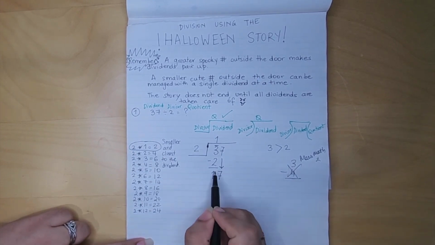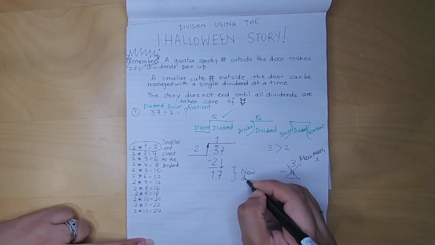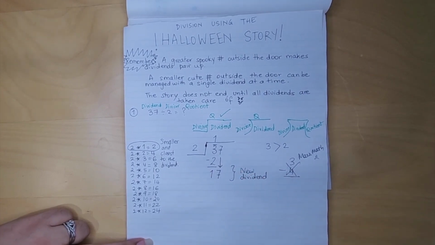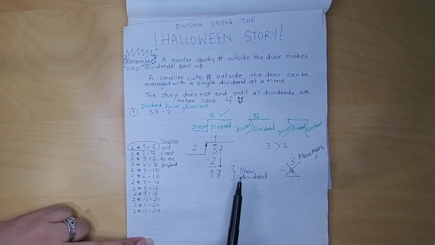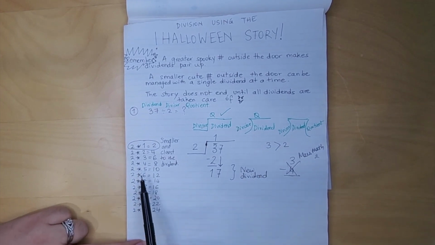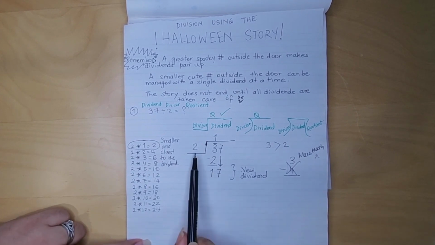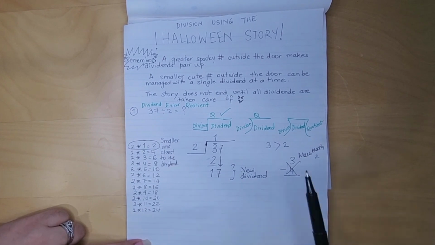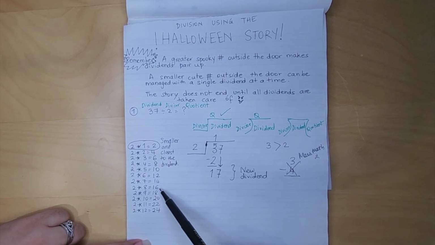So now the new dividend that you have is 17, not 3 anymore. It's 17. This is your new dividend. Now we go back to the times tables, and we are going to look for 17 in the 2 times table. And if we don't find it, we know what to do. Let's go. 2, 4, 6, 8, 10, 12. Oh, okay, wait a minute.